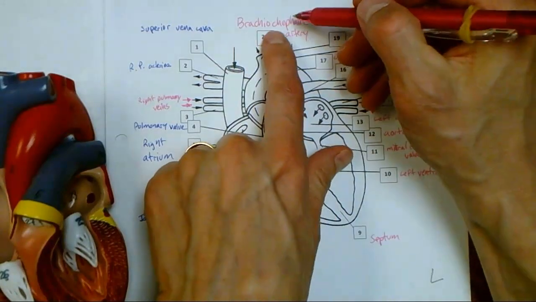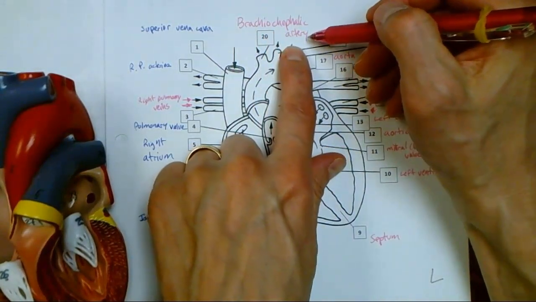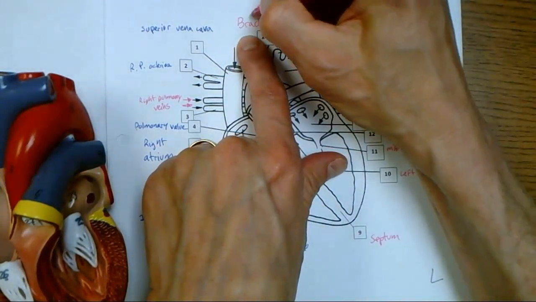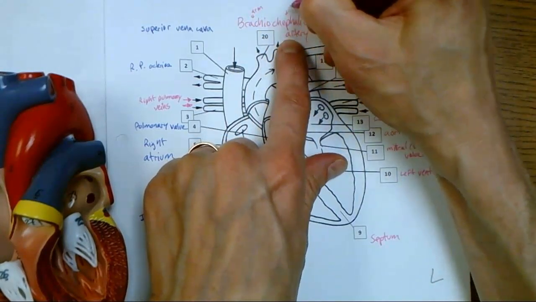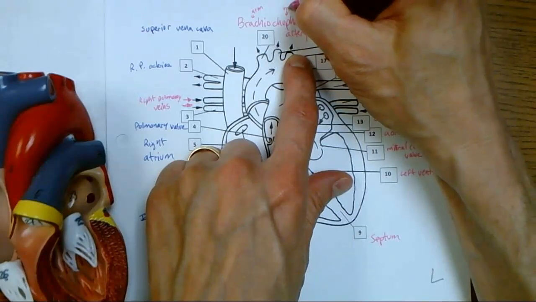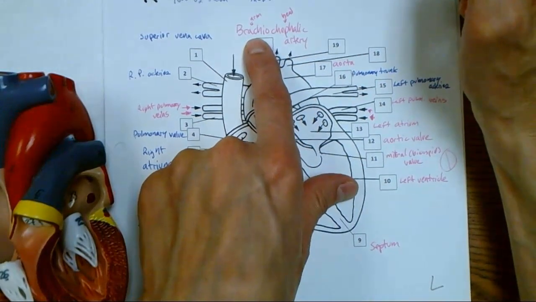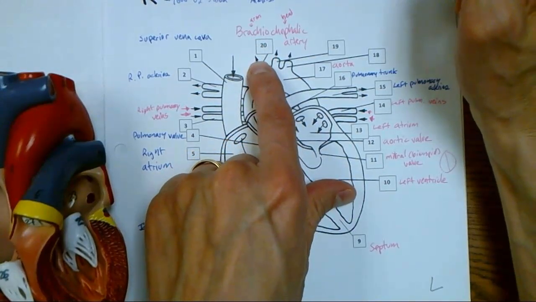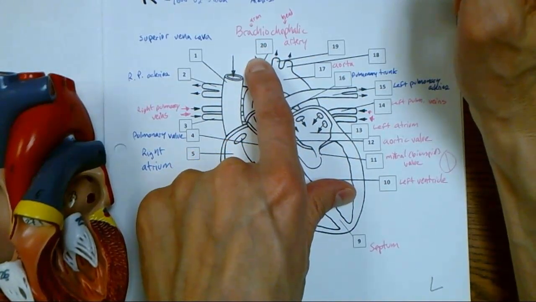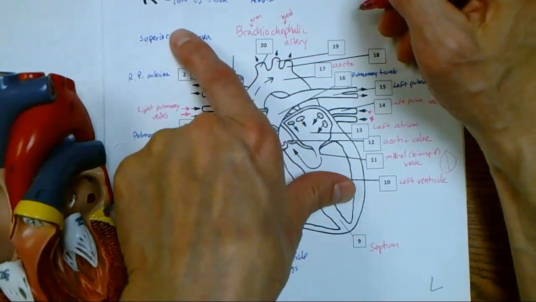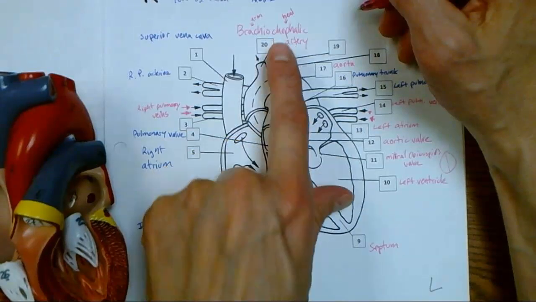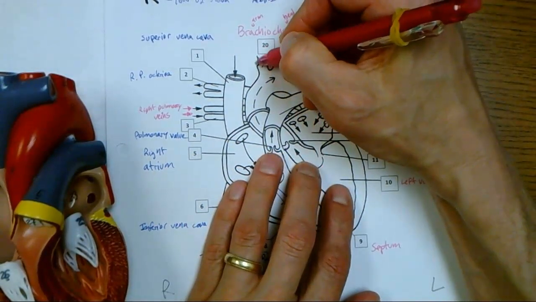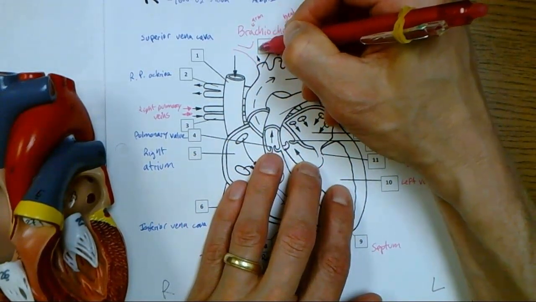So brachiocephalic artery. Brachio means arm, and cephalic means head. So this one goes into the right arm, and then the head part, and actually above this it branches off. There's a branch.